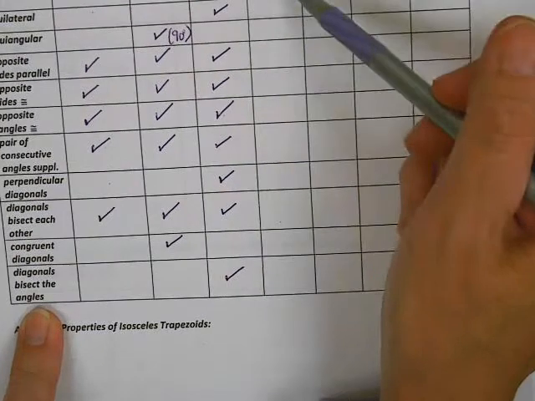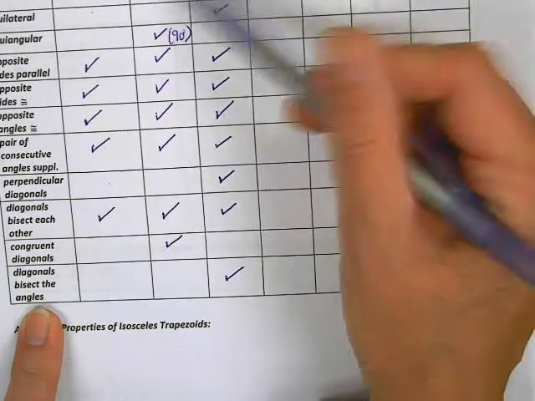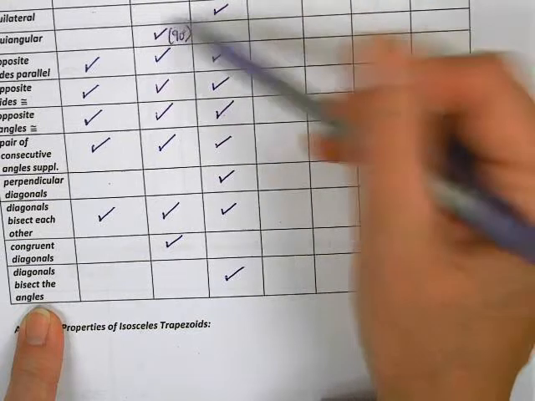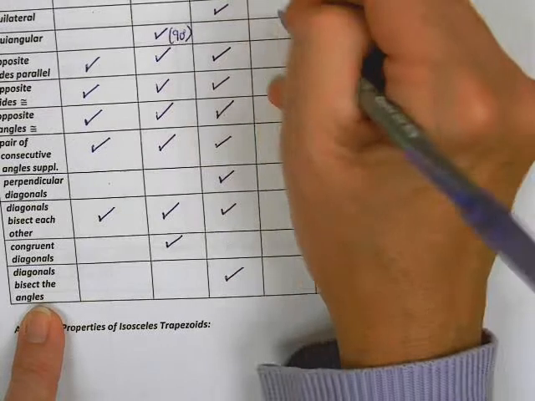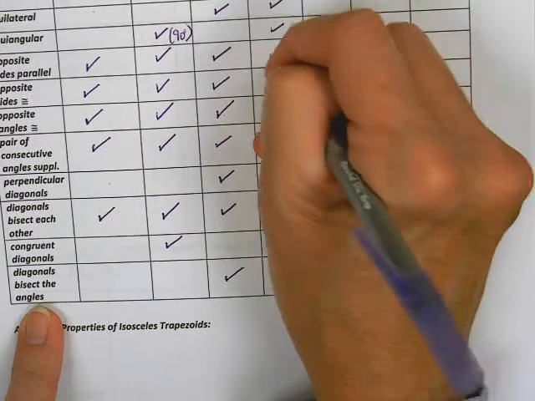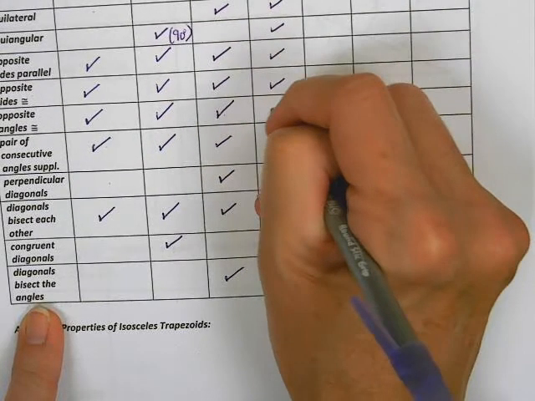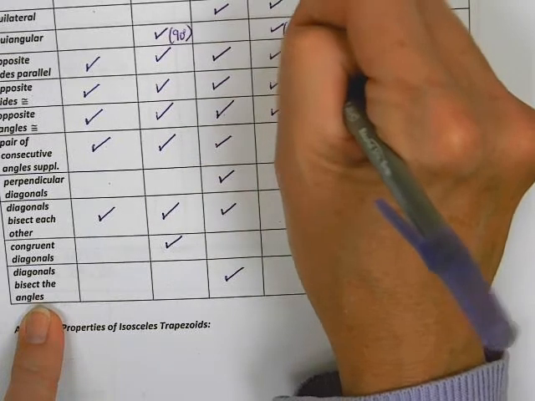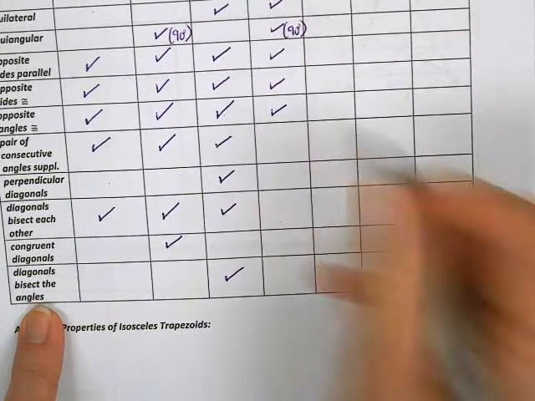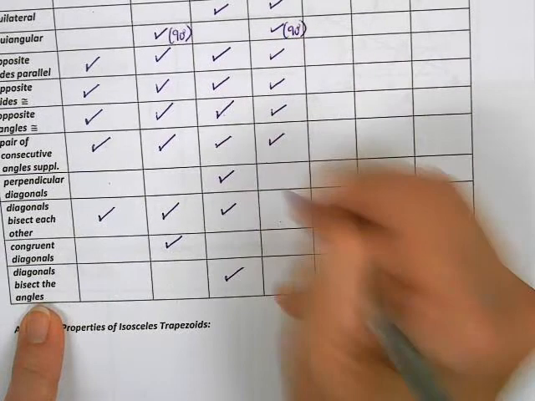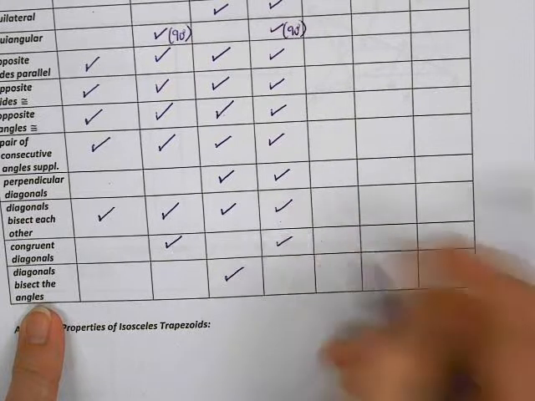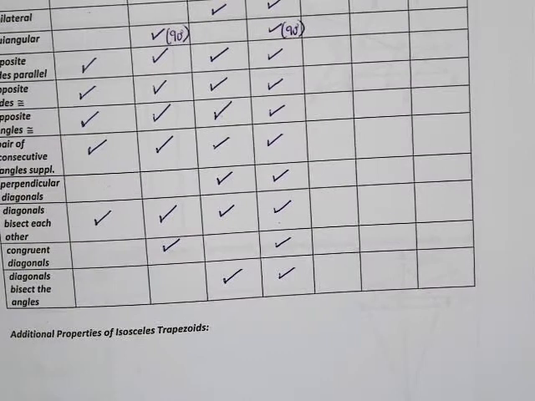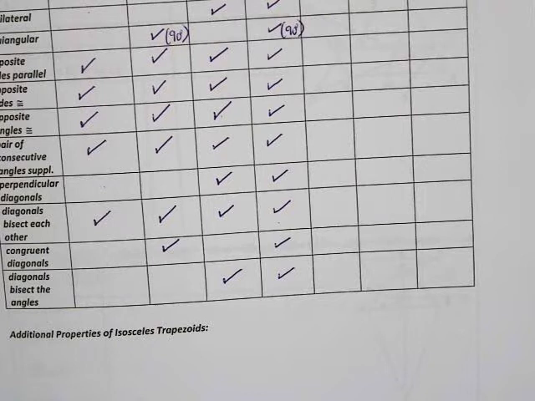Now, a square should have been easy to do because remember, a square is both a rectangle and a rhombus. So anything that's true in either one of these columns is also going to be true of a square. So it is equilateral, equiangular, opposite sides are parallel and congruent, opposite angles are congruent. By the way, we should also put in here 90. You could say those angles are right angles. Consecutive angles are supplementary, the diagonals are perpendicular, they bisect each other, they are congruent, and they bisect the angles. So a square meets every one of those properties.